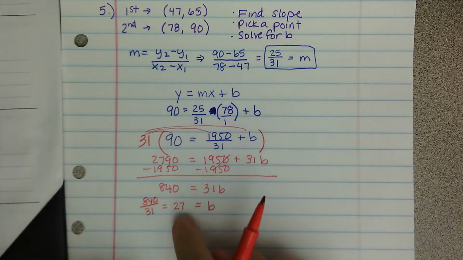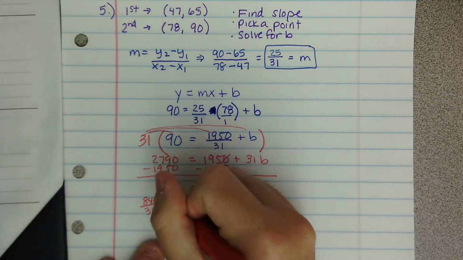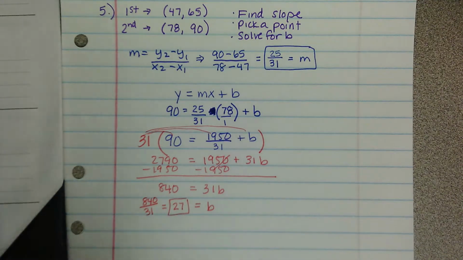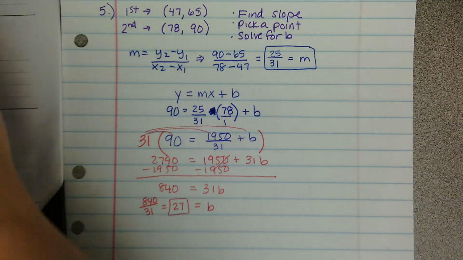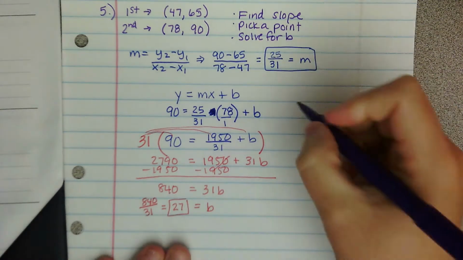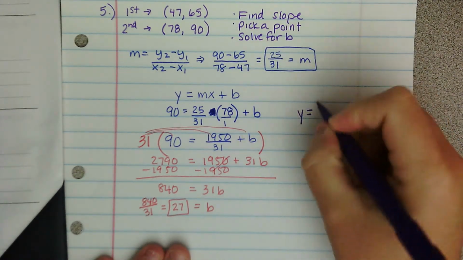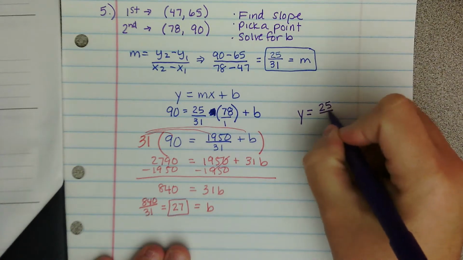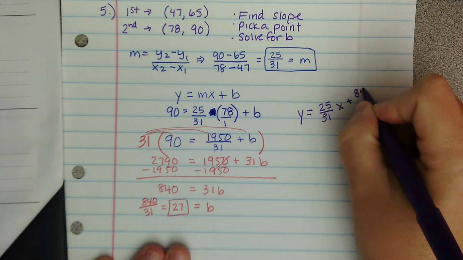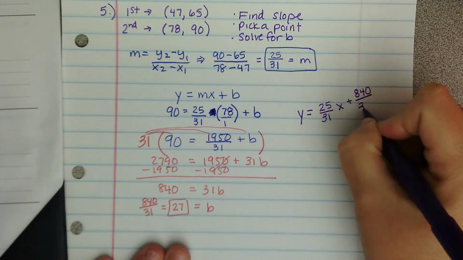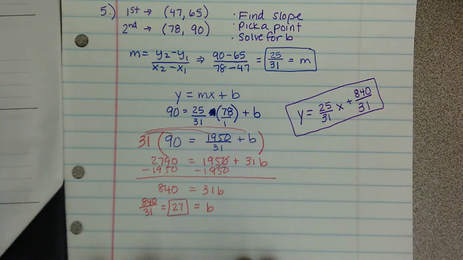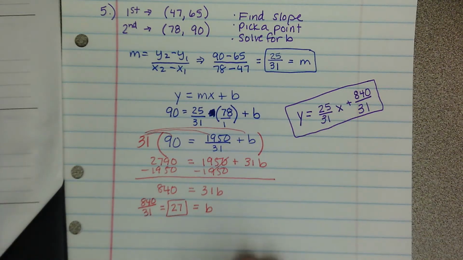As far as the y-intercept goes in our linear, we can keep it as the fraction, but I do want to analyze what that means. As a fraction, the equation is 25 over 31 x plus 840 over 31. That would be your final answer if they asked for the linear function that you would use. Now, what does that really mean?